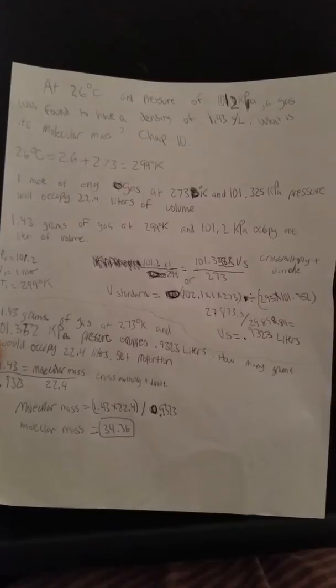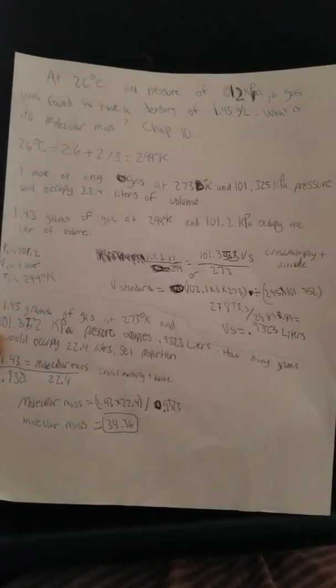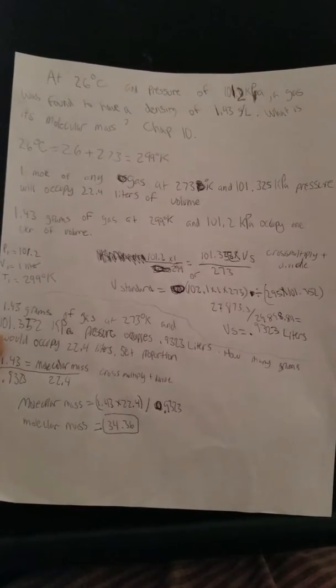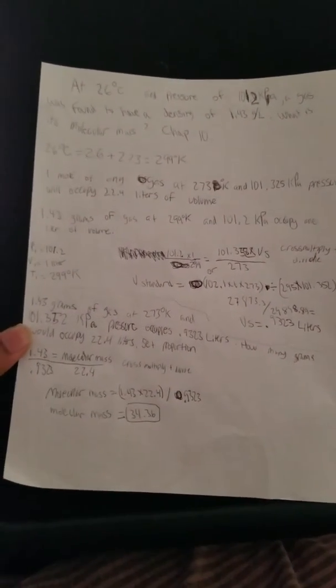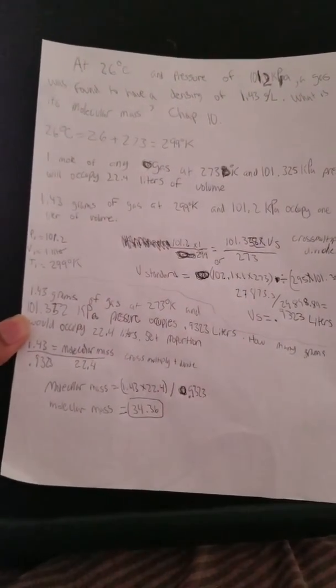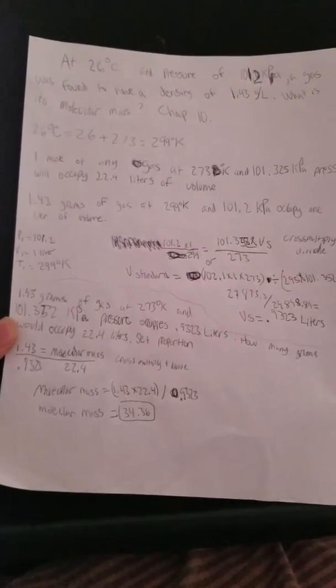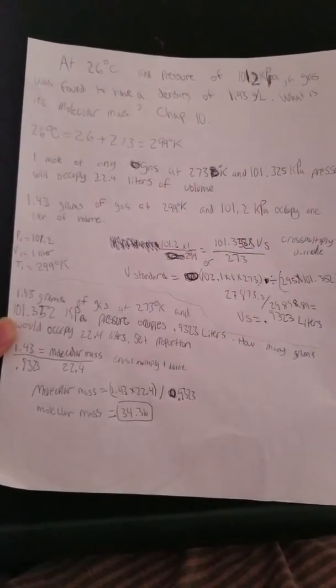First things first, go ahead and convert your 26 degrees Celsius to Kelvin so you don't confuse yourself, and just write it at the top. It's easier that way. Now you have to figure out what the question is asking, what the question is telling you, and what you are trying to solve for.